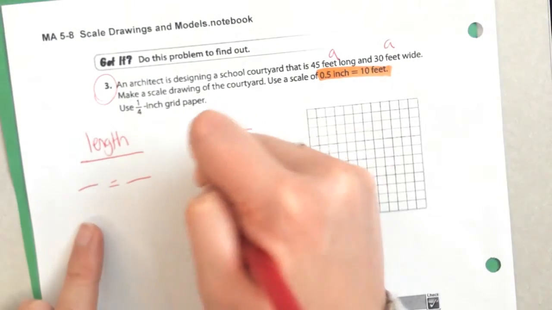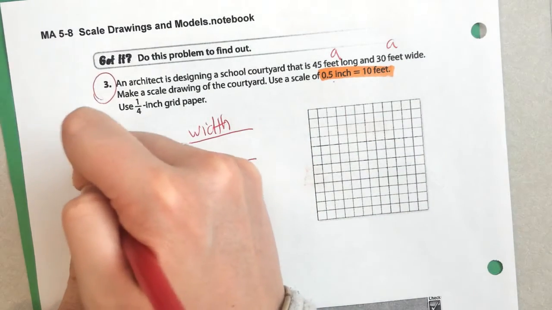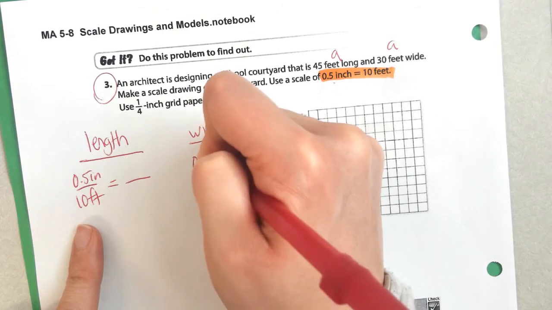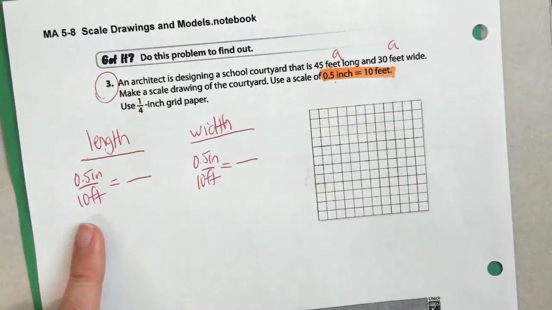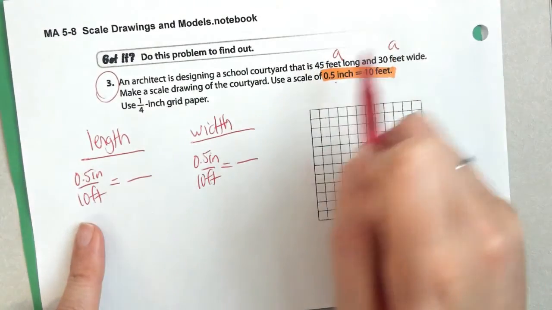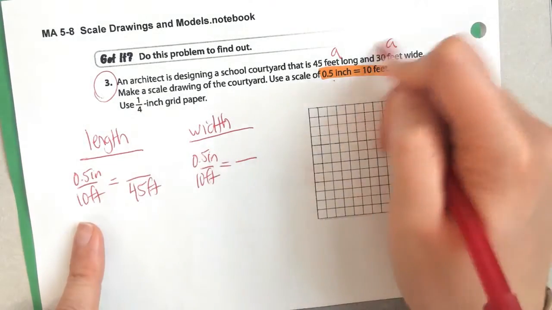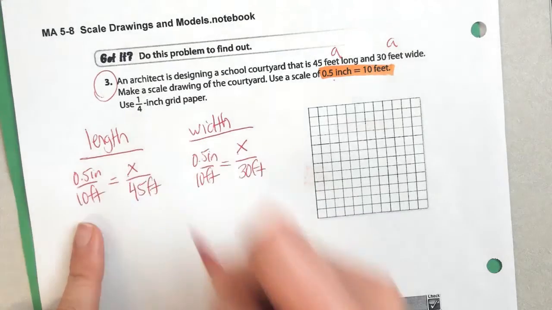Okay? So I know that I need length and I need width. On both of them, when I go to solve, I'm using this as my scale, 0.5 inch, 10 feet. Then, these are my actual, this was my length, this was my width. I'm trying to find the model in each one.